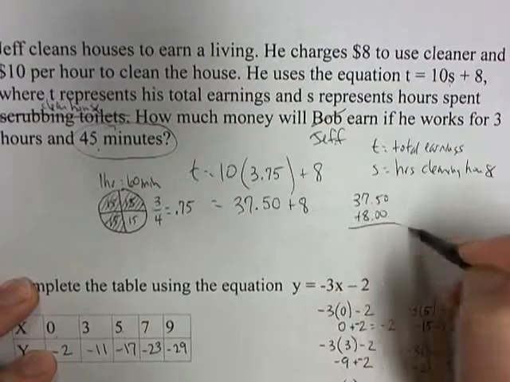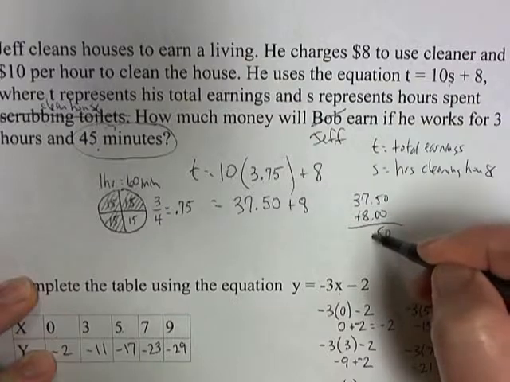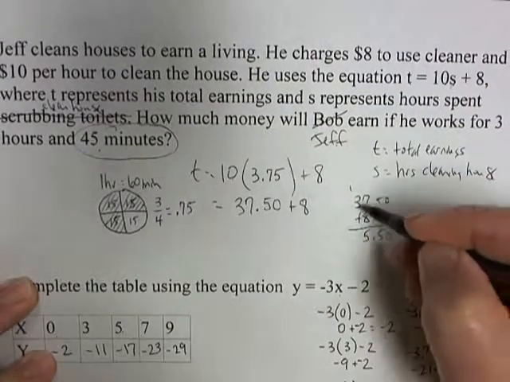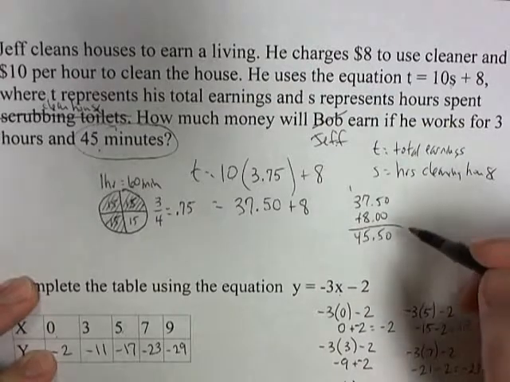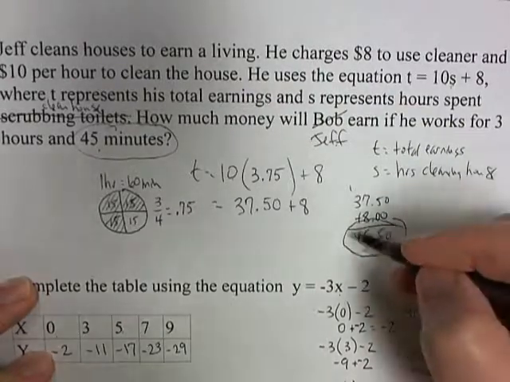Line up your decimal and your answer. 7 plus 8 is 15. 3 plus 1 is 4. So Jeff earned a total of $45.50 by cleaning one house.